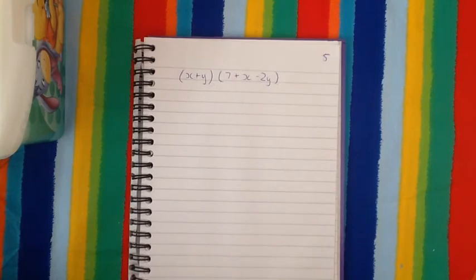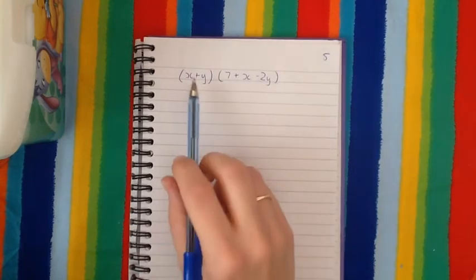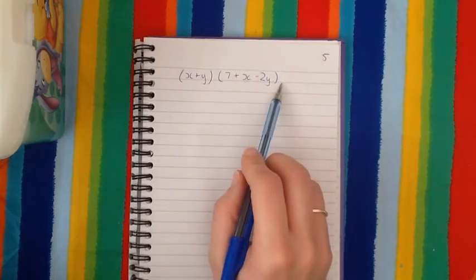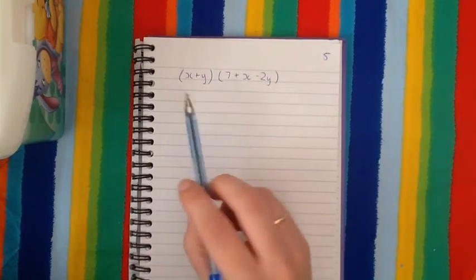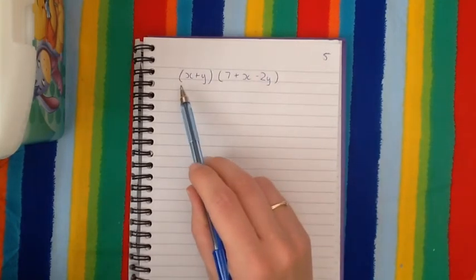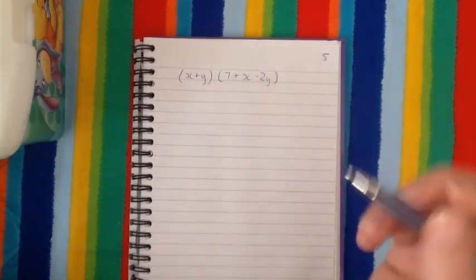The rainbow rule also applies when we have 2 sets of brackets, and we simply do exactly the same rainbows as before, first with the x and then with the y.